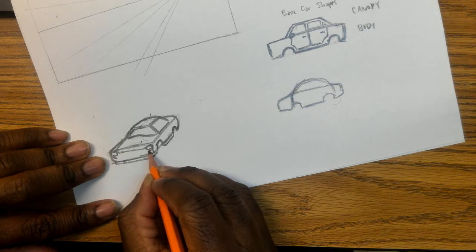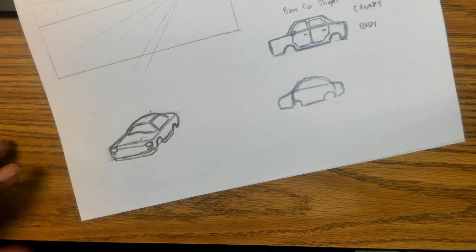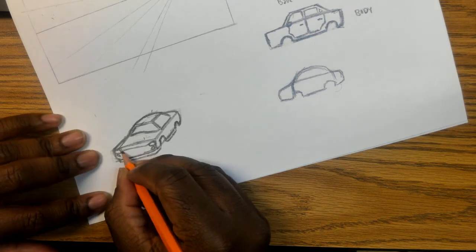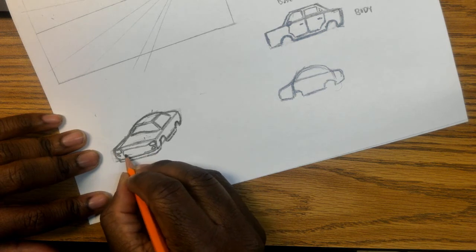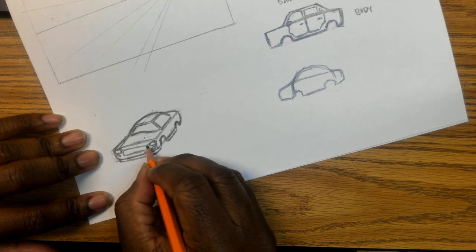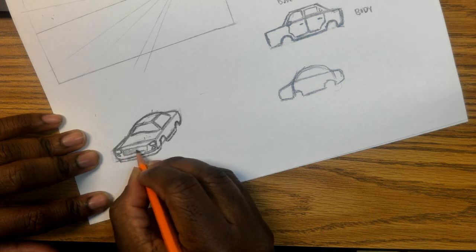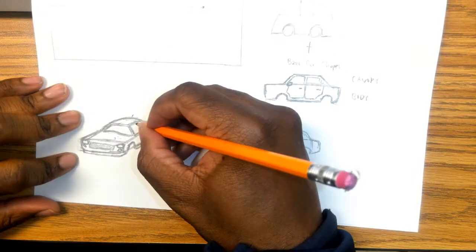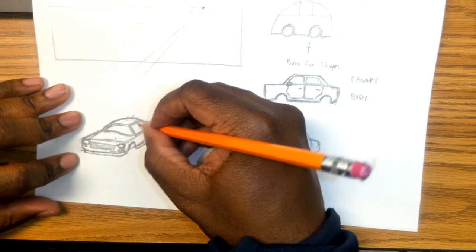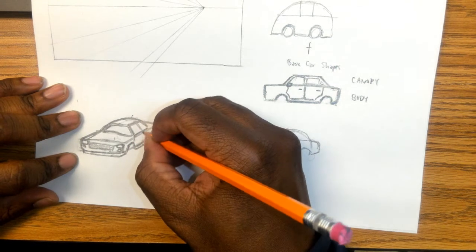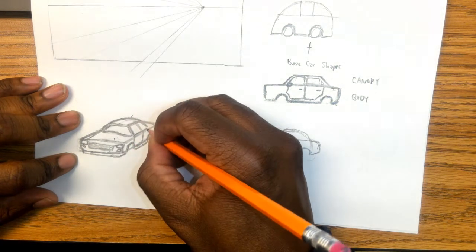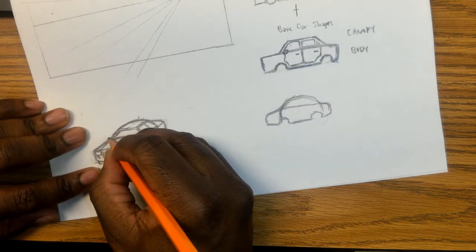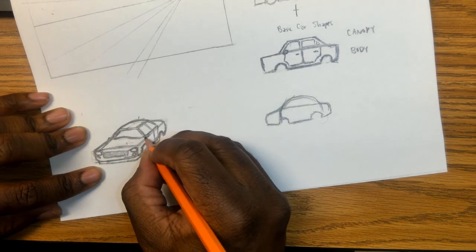Headlights, you generally want to keep two sets of lights on both sides, one for the headlights themselves and one for the high beams. A lot of cars have a grill of some sort up here, which helps the engine breathe. Can't forget our mirrors.